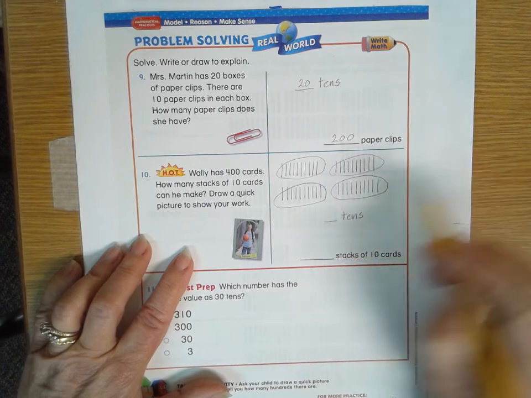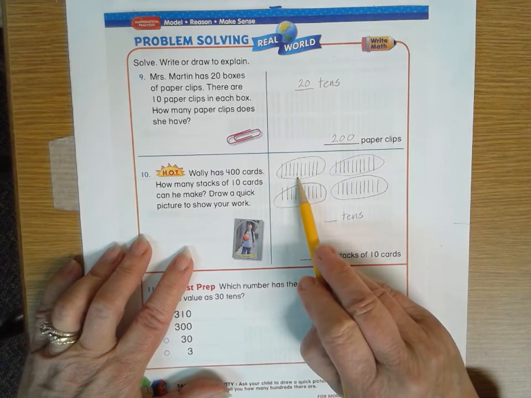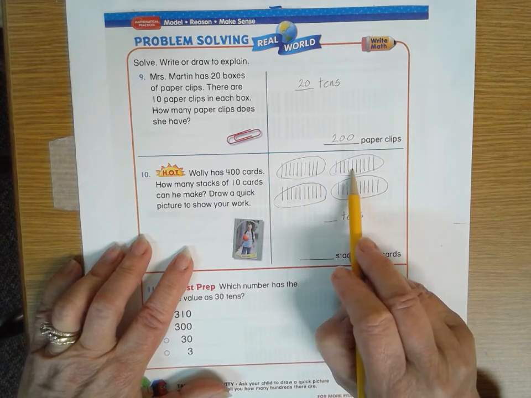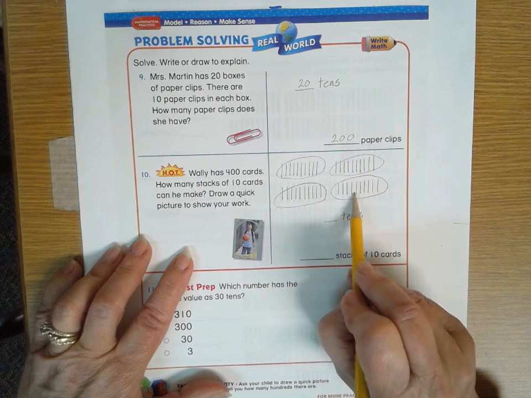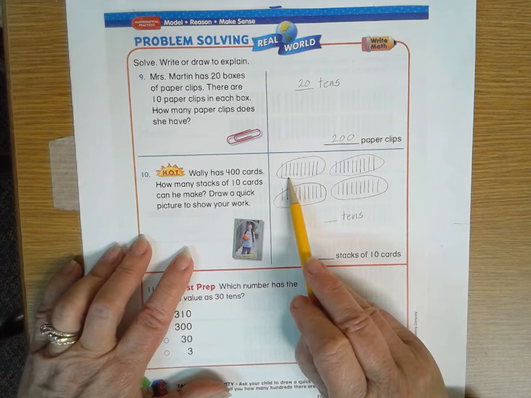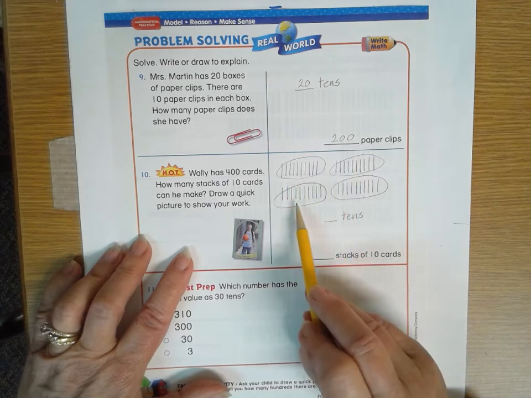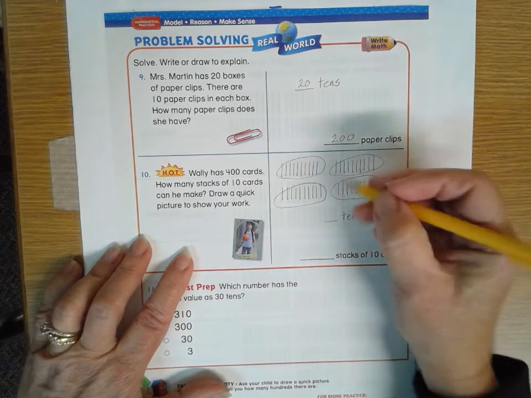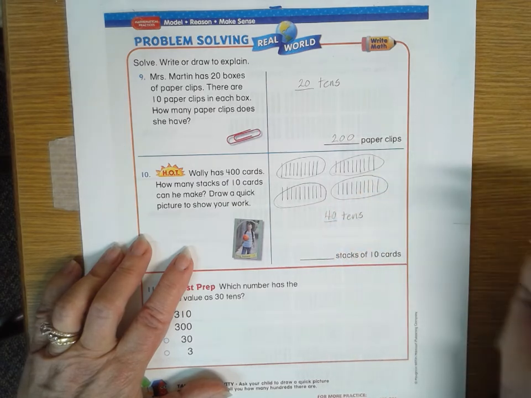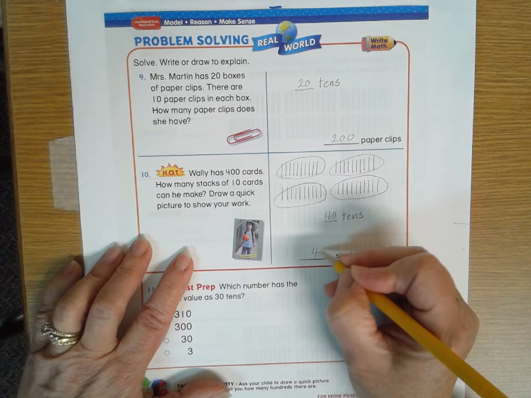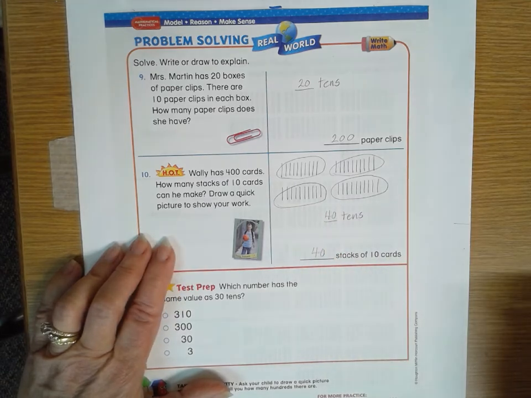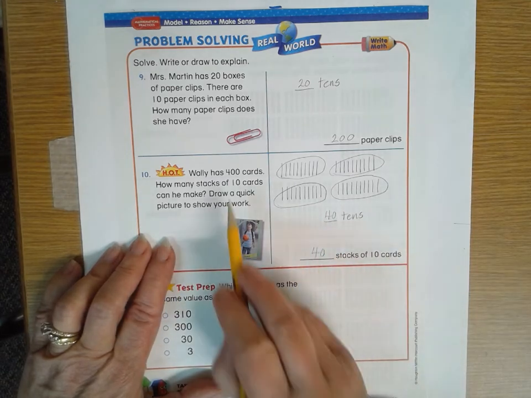Well, how many tens are here? There are 10 here. How many tens are here? There are 10. And here there are 10. And here there are 10. So let's count by tens. 10, 20, 30, 40. So there are 40 tens. He is able to make 40 stacks of 10 cards, which is the same as 400.